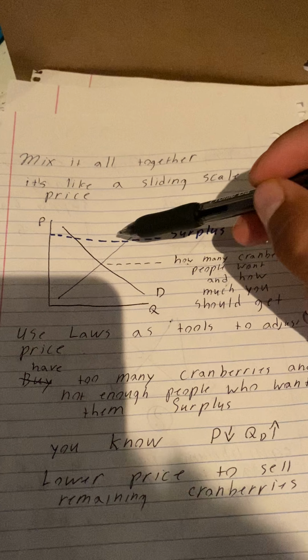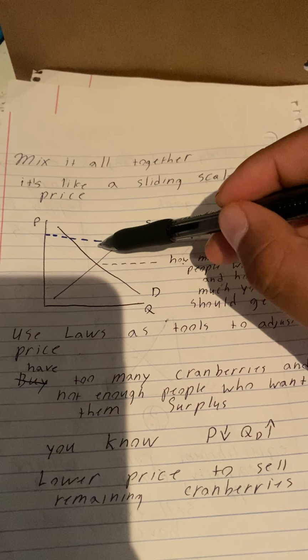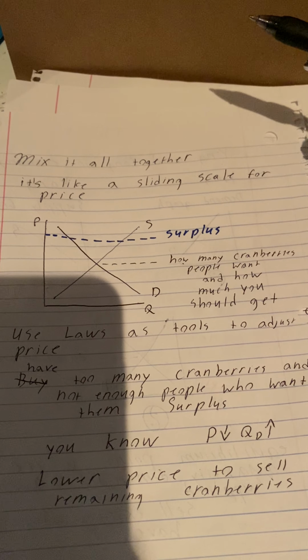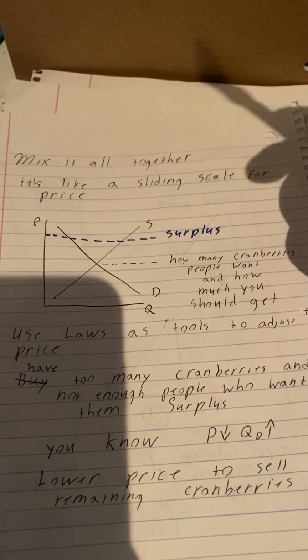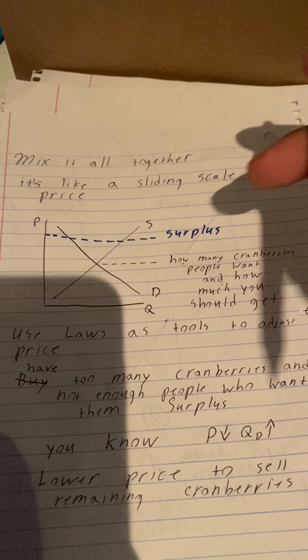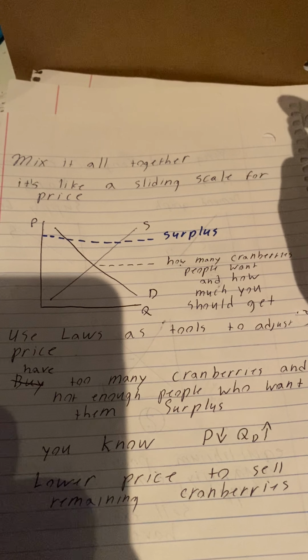So the price is right. The point's right here. We lower the price so that more people want to buy. And eventually, we end up selling all the cranberries that we thought were going to go bad. We put them on sale, and we ended up selling all of it. Hooray for us. I put it right here: lower price to sell remaining cranberries. We don't want them to go bad.